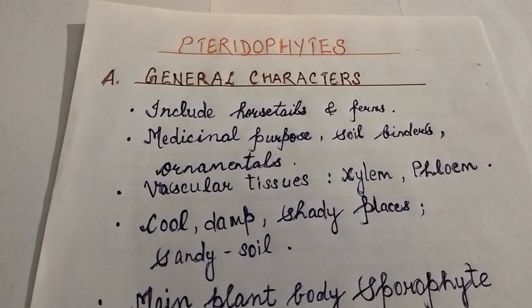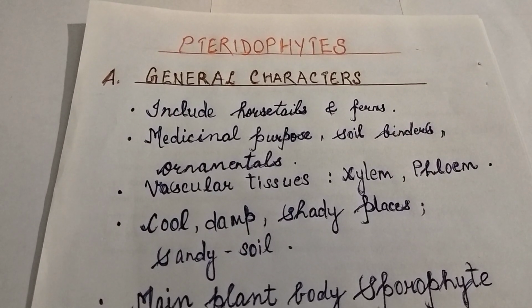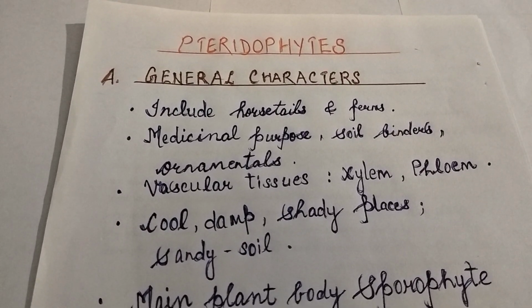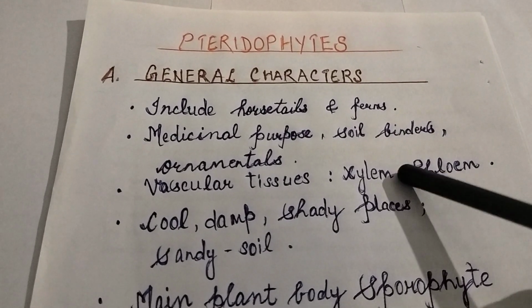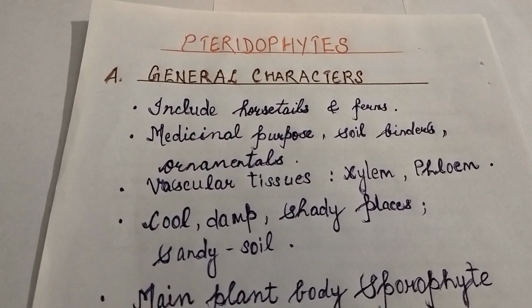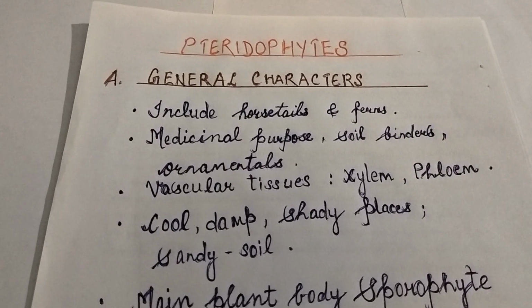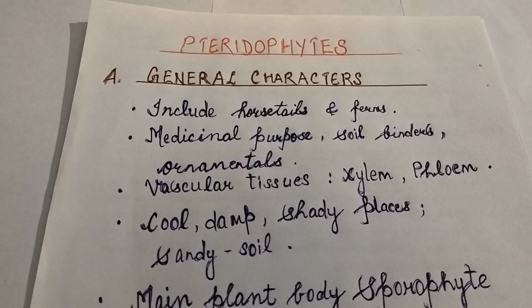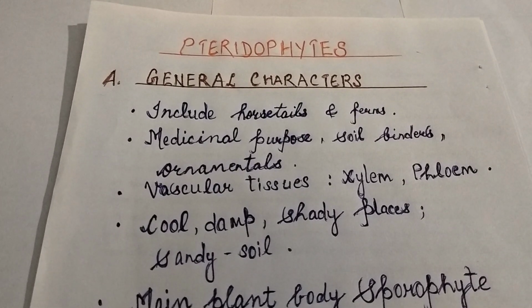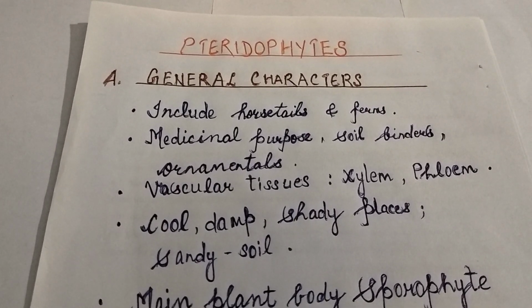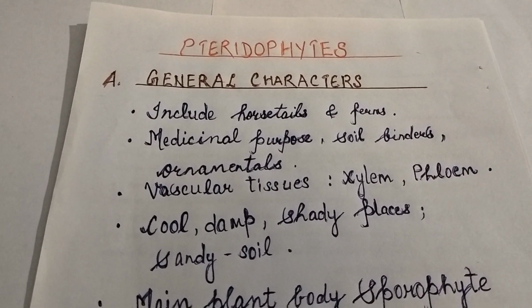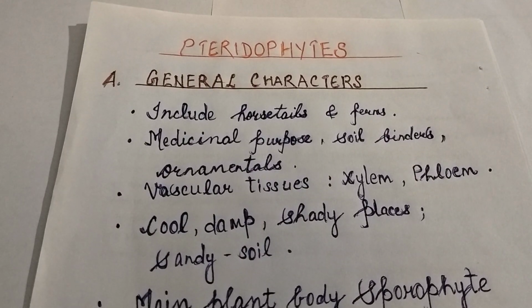Now, an important character we'll see here for the first time. Pteridophytes contain vascular tissues, xylem and phloem. Vascular tissues are for the transportation of food and water. See, evolution is taking place. Until now we have studied that the plant body is thalloid. Now here in pteridophytes, the plant body is differentiated into roots, stems and leaves.